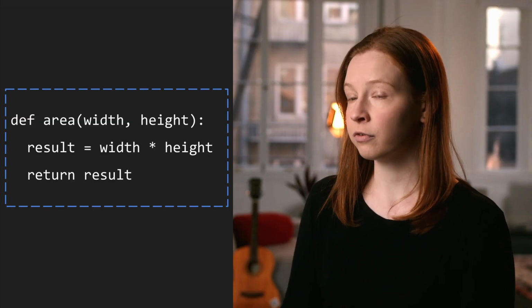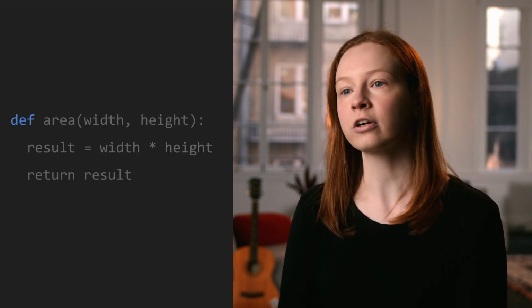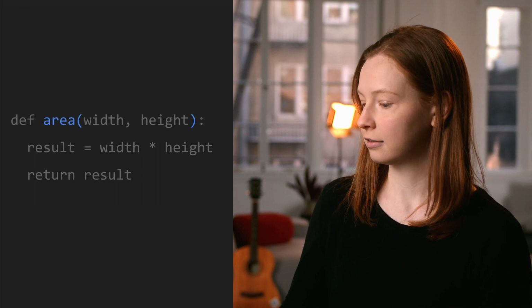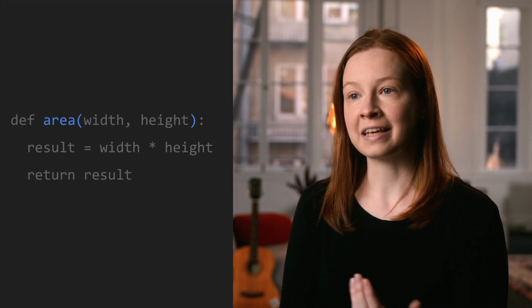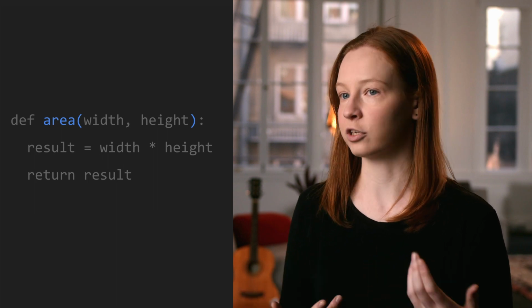Let's take a look at the parts of a function so that you can learn to write your own. The def keyword tells Python that you're defining a function. Each function also has a name. This name is how you'll tell Python to follow these steps later in your program.